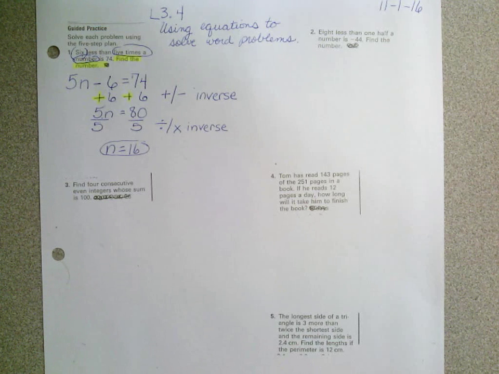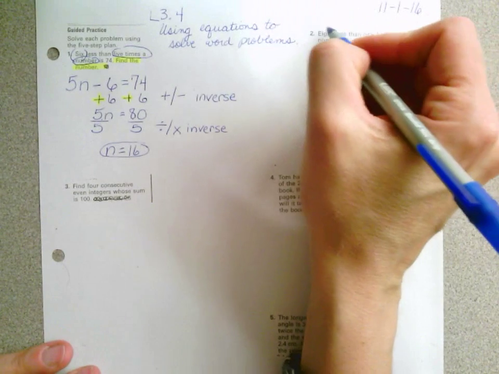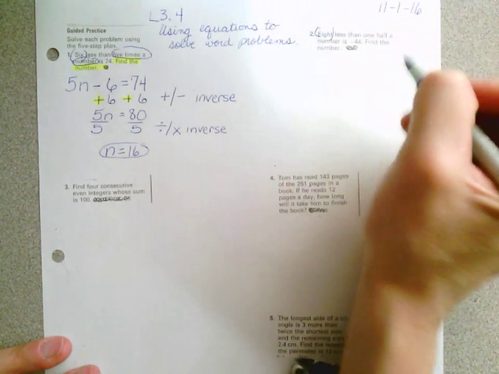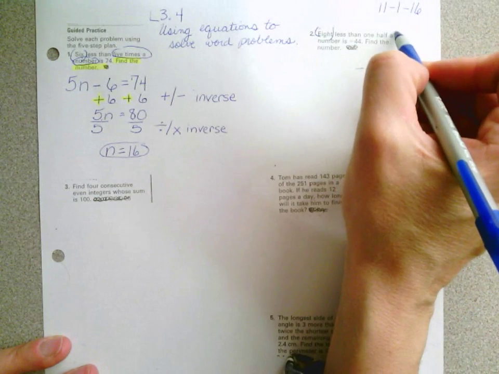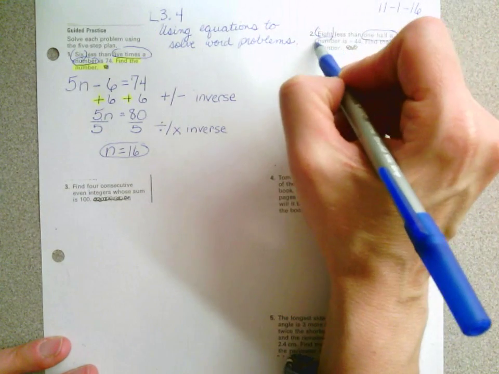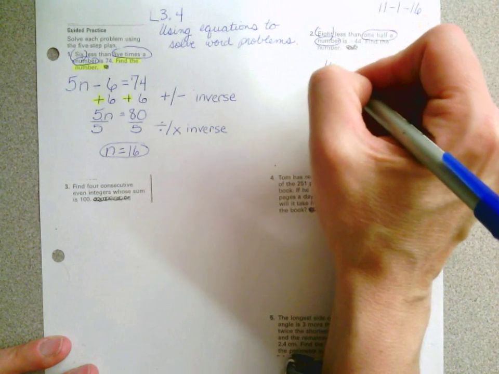Number 2 is phrased the exact same way. It'll almost look the exact same way. 8 less than 1/2 a number. So is it 8 minus 1/2 n, or is it 1/2 n minus 8? 8 less than, so 8 smaller than. 8 smaller than what? 8 smaller than 1/2 of whatever the number is.